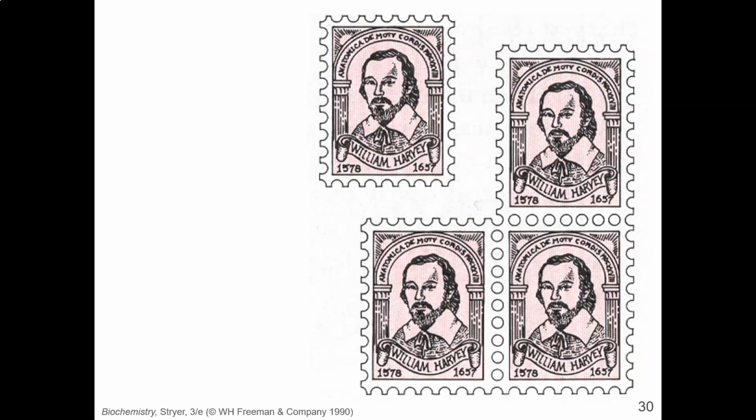So there are a number of analogies for this. One is from Stryer. This is sort of Stryer's little joke because he has stamps with William Harvey on it. William Harvey was the discoverer of the circulatory system. So if you had these hypothetical stamps, if you wanted to release the first stamp, you would have to tear 2 perforations. Releasing the second stamp only means you have to tear 1. And then for the third one, you also have to tear 1, and then to release the fourth one, you don't have to tear anything because it's already free.